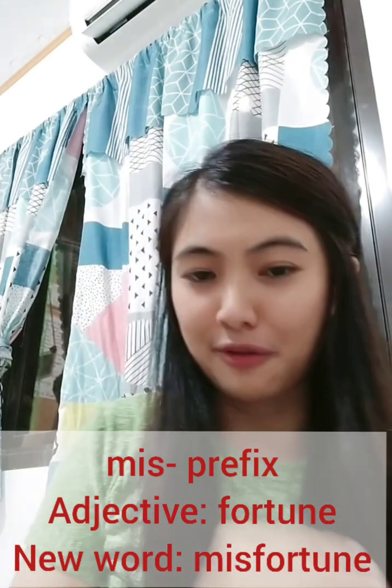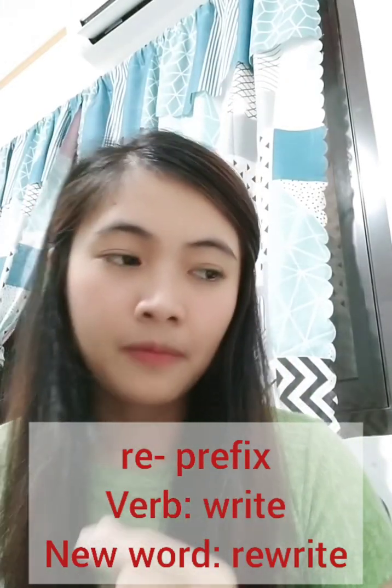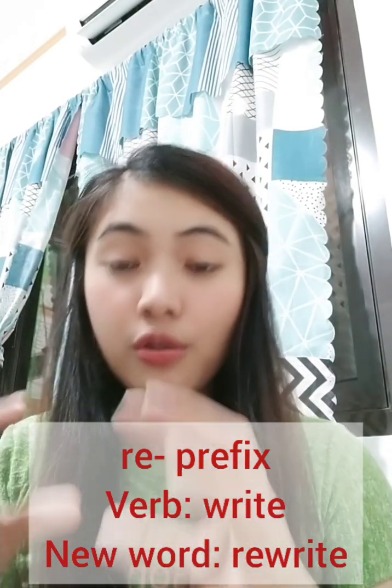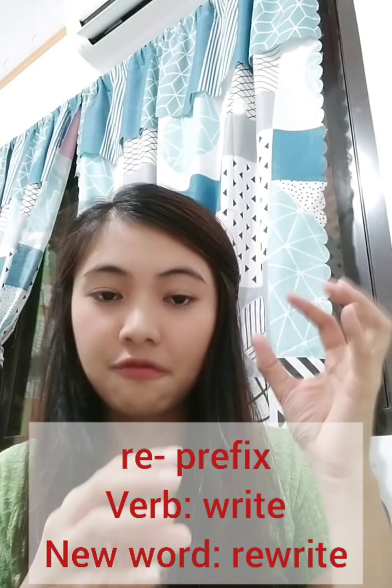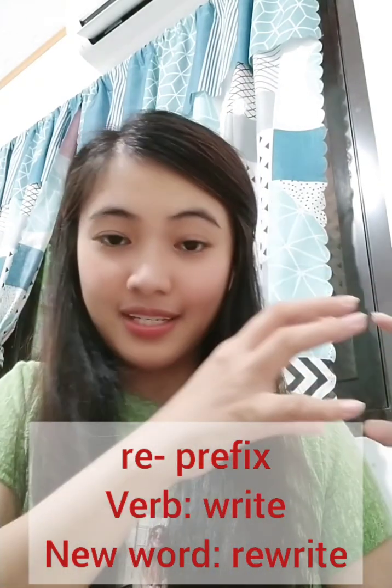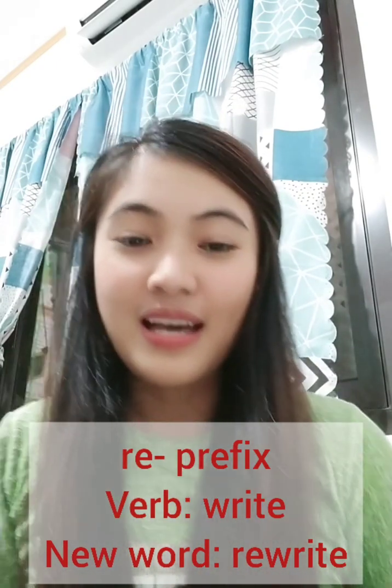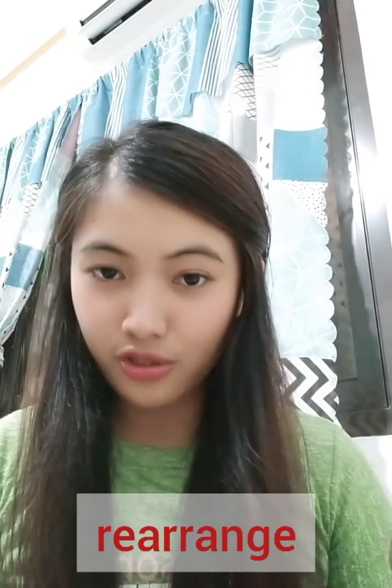Very simple, a fundamental for you to understand these concepts, to not only learn another vocabulary all the time, but to understand the concept of multiplying vocabularies from one word. Another one when creating your own vocabularies is misfortune. Re, it's also a very common prefix. Re is always combined with the verb form. For example, re and then the verb write: rewrite. Yes, rewrite. Okay? And rearrange. Rearrange. Okay, I think that is a very practical example.